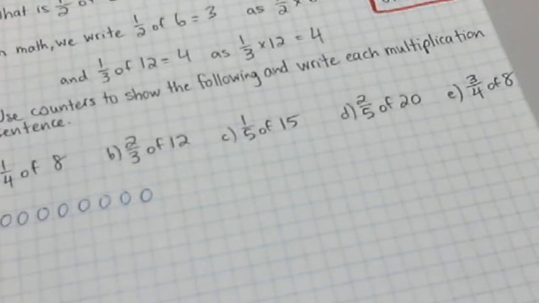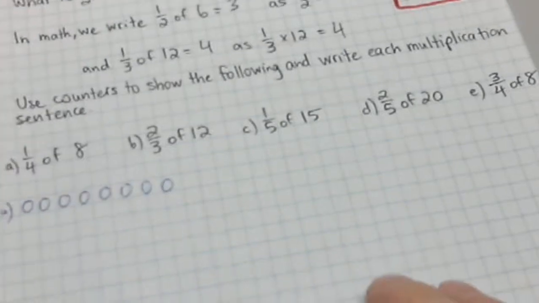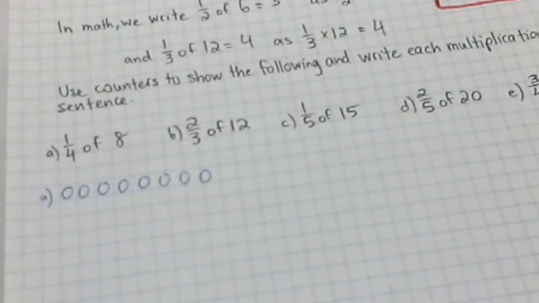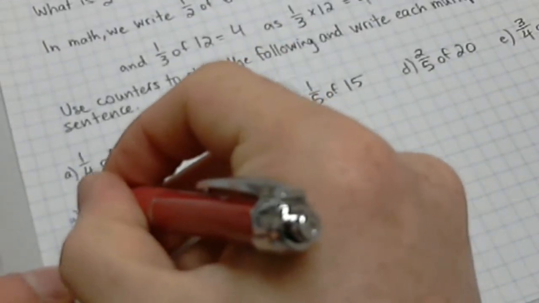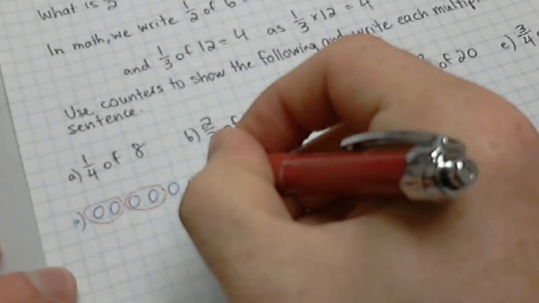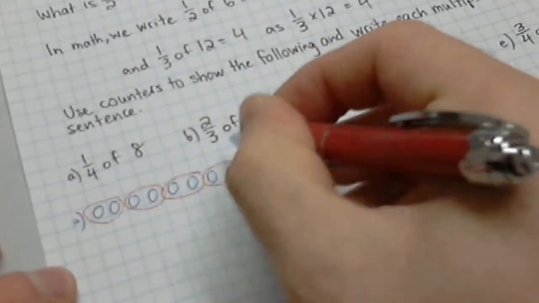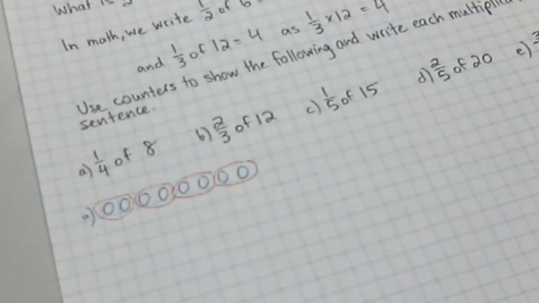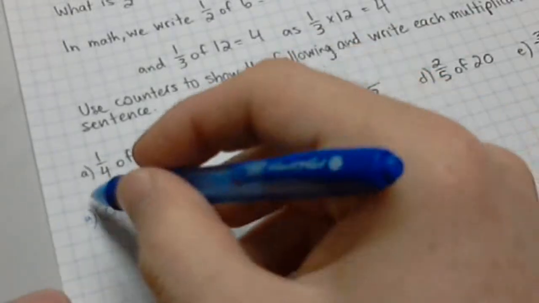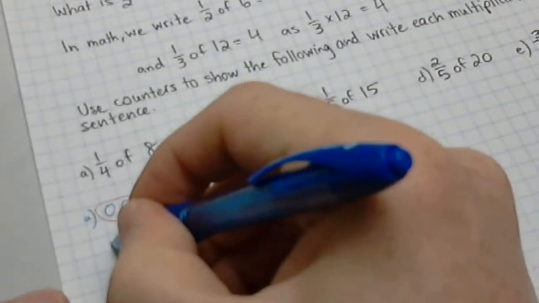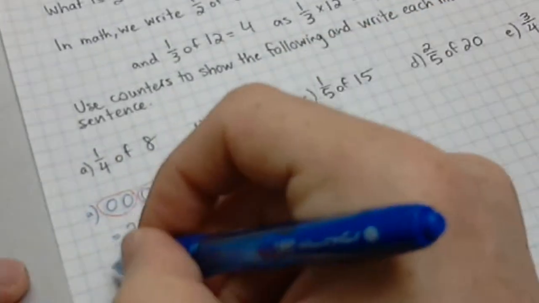This is for A. And then I need to divide these 8 circles into 4 even groups, and because I know my division facts, each group is 2. And so we say that a quarter of 8 equals 2.